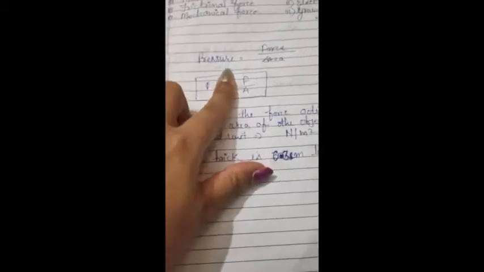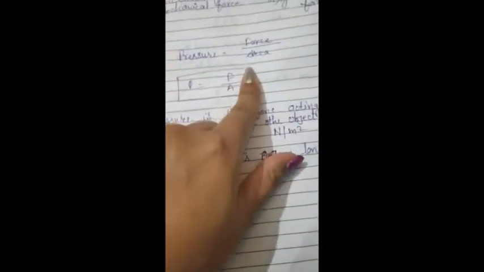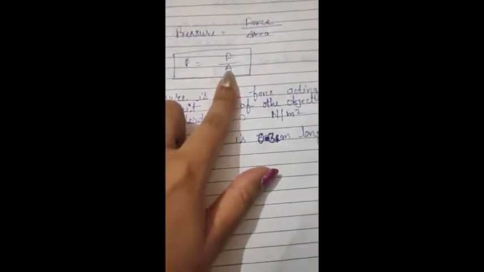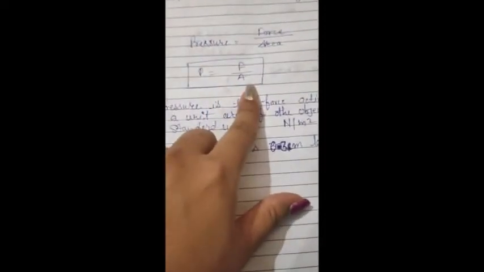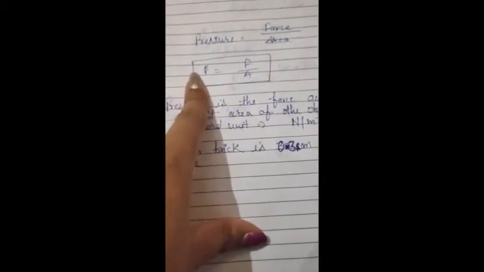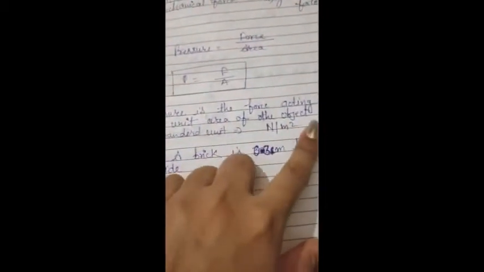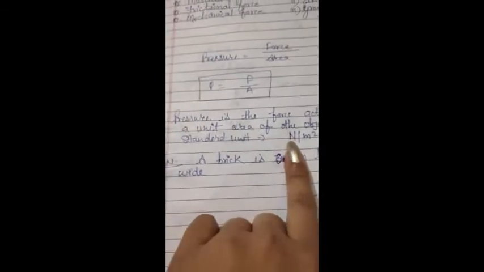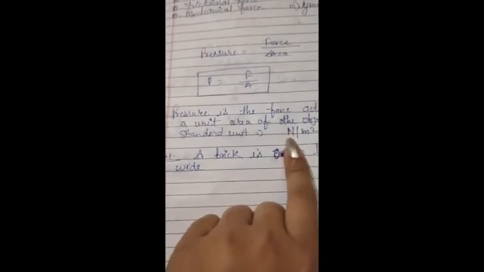We have a formula: pressure equals force upon area. That means when area is more, pressure will be less, and when area is less, pressure will be more. Okay, so what is pressure? Pressure is the force acting on a unit area of an object. Newton per meter square is the standard unit of pressure.